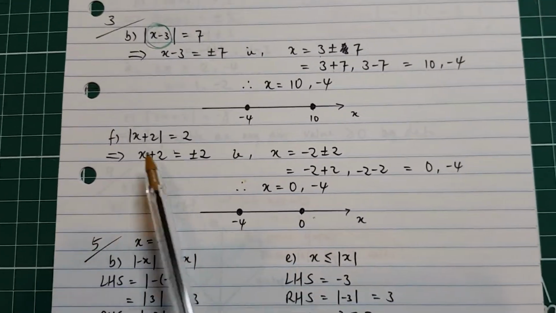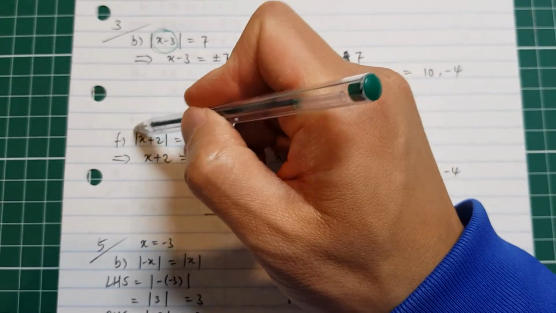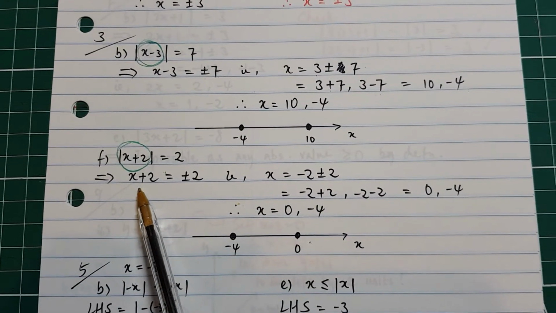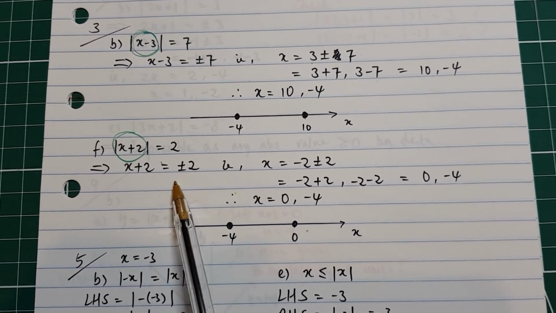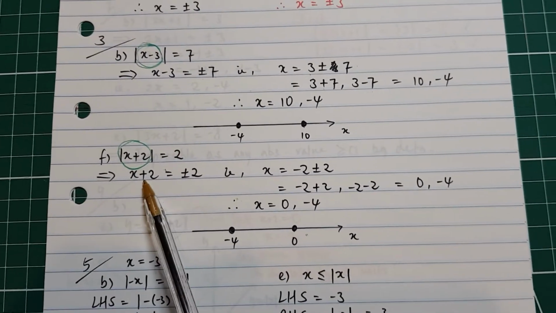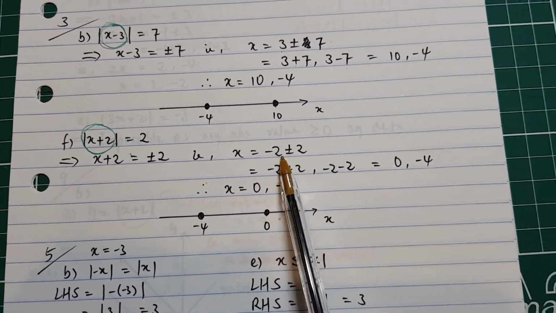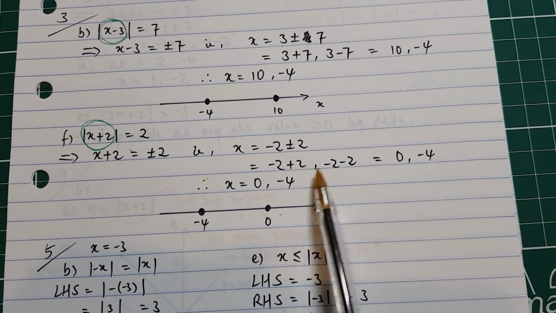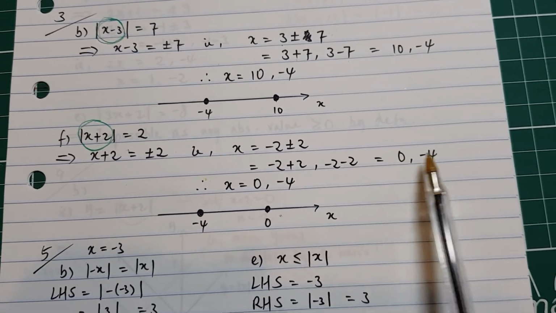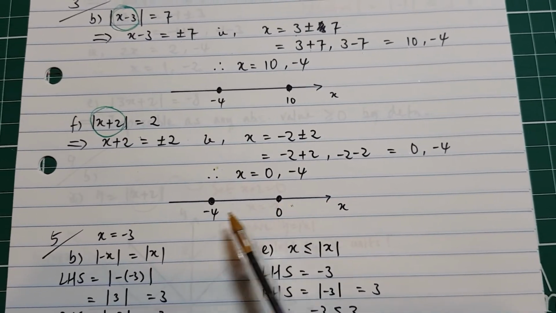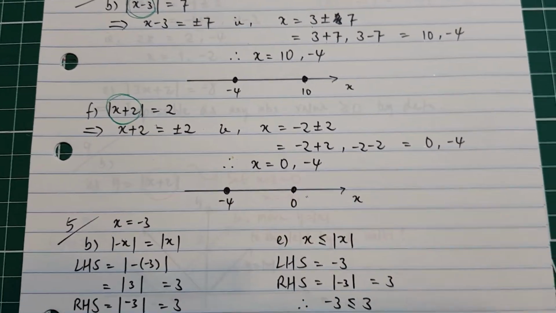Part F, x plus 2. Again, you've got two terms inside the absolute value. So you've got two scenarios: one is plus 2, and the other one is negative 2. So move that 2 over to the other side, it becomes negative 2, and plus and minus 2. So that and that gives you 0 and negative 4 respectively. Hence the answers are 0 and negative 4. So the two dots on the number line.